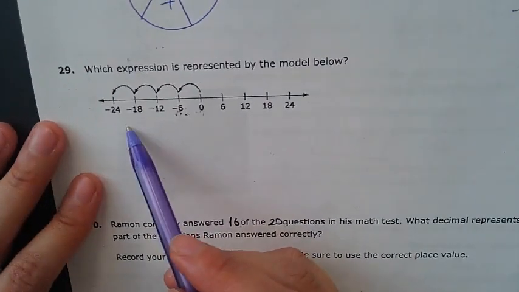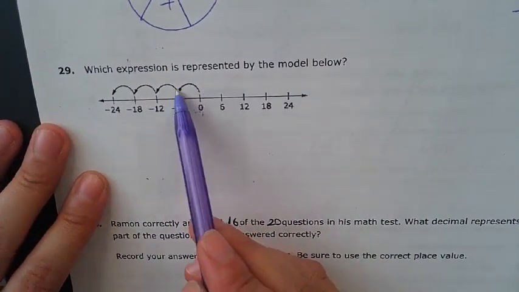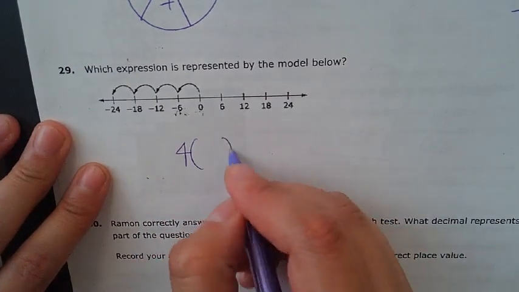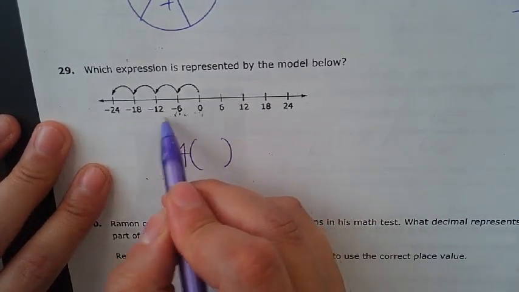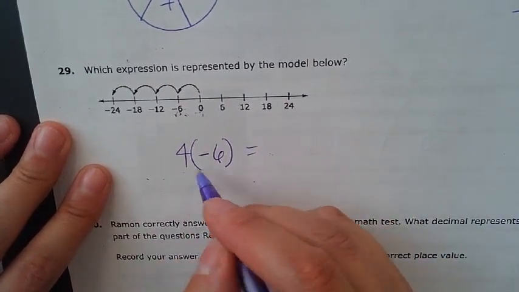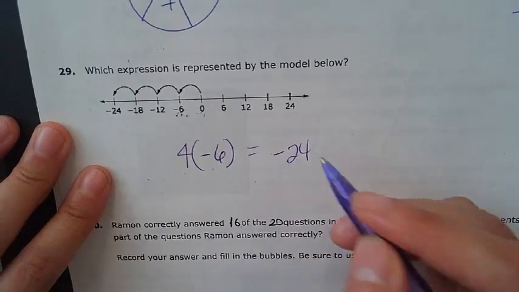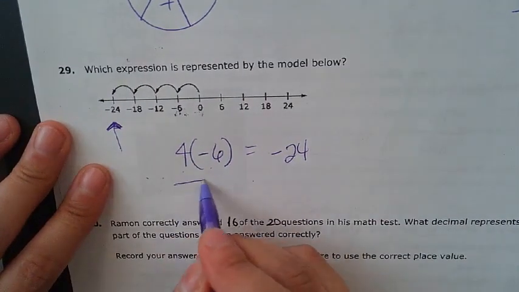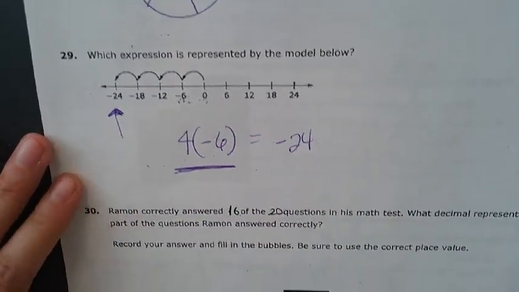All right, the next one. How many arrows do you see? 4. 4 groups of negative 6. Negative 6 is going to the left. So, what is 4 times negative 6? Negative 24. That's where your last arrow ends. So, what is the expression right here?